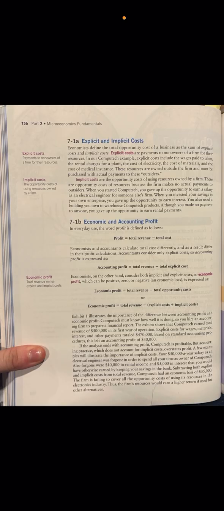In our Camptech example, explicit costs include the wages paid to labor, the rental charges of a plant, the cost of electricity, the cost of materials, and the cost of medical insurance. These resources are owned outside of the firm and must be purchased with actual payments to these outsiders. Implicit costs are the opportunity costs of using resources owned by a firm. These are opportunity costs of resources because the firm makes no actual payments to outsiders.